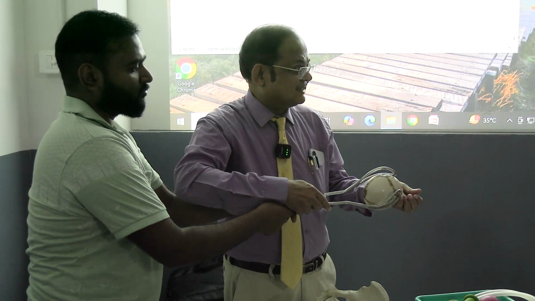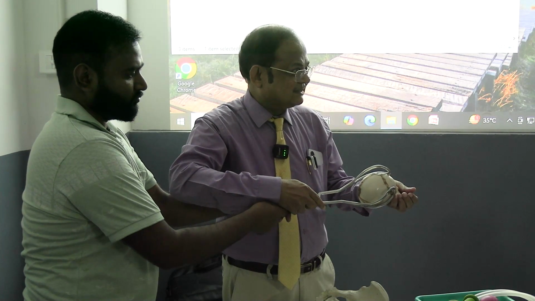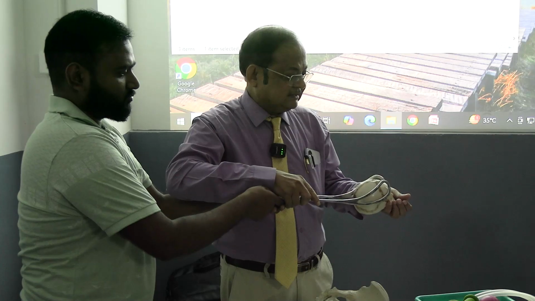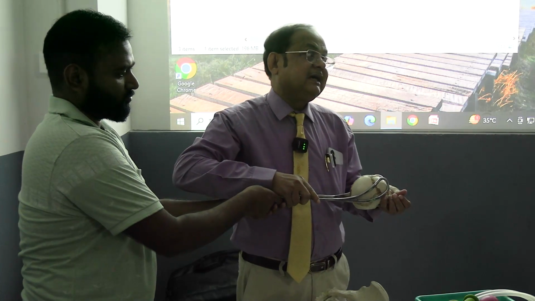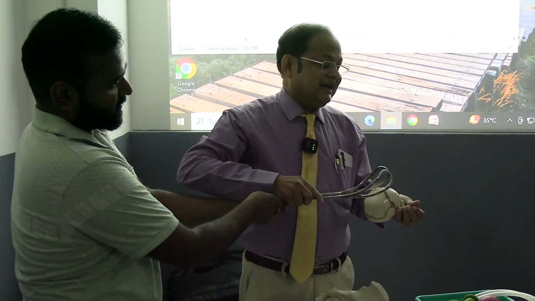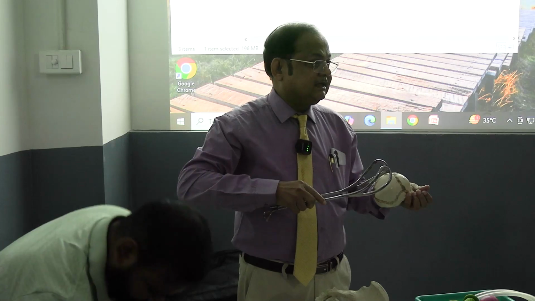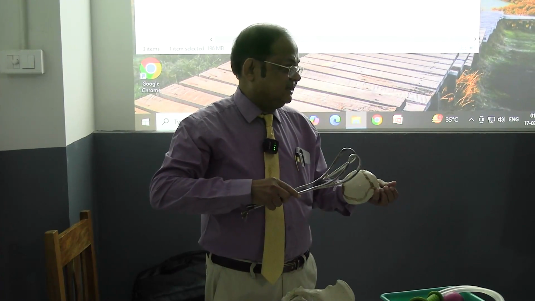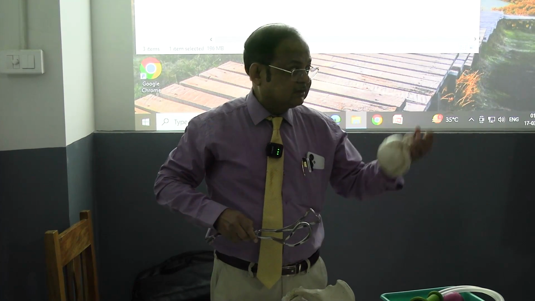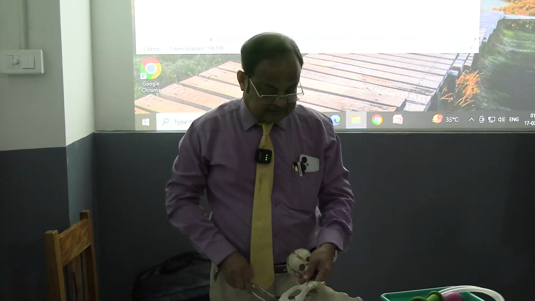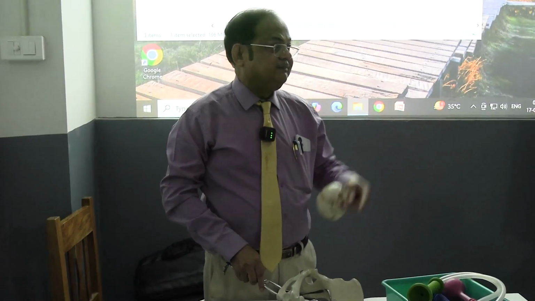There is injury to the fetus. So this is called cephalic application. Another is the pelvic application, where you ignore the fetal head and apply like this. So which one will be better?